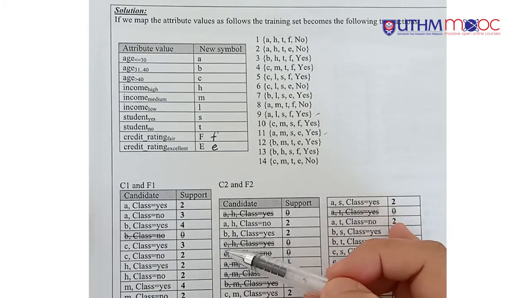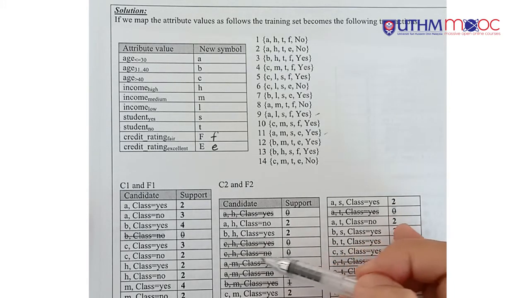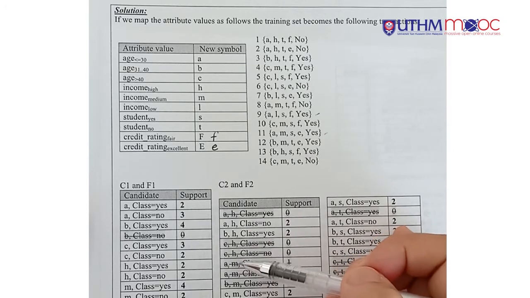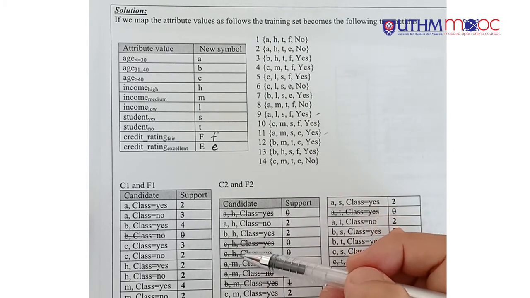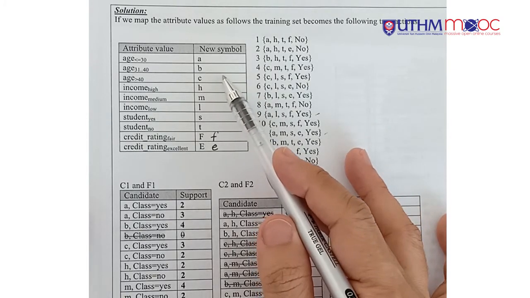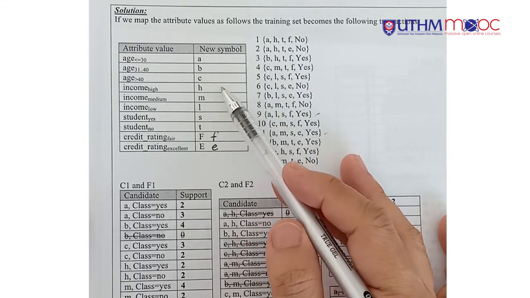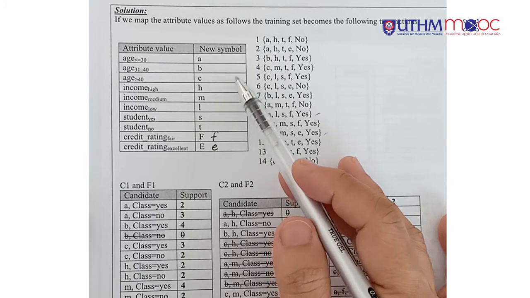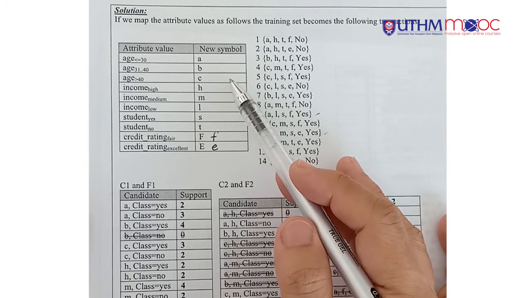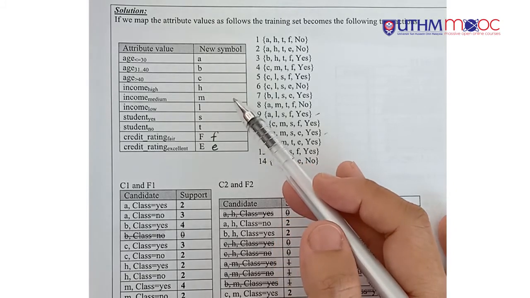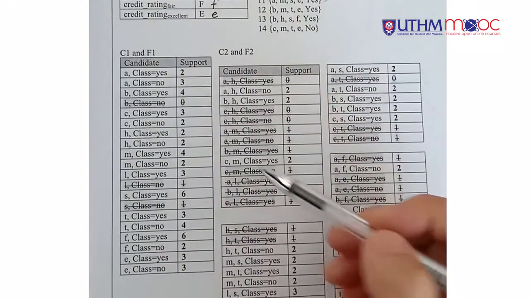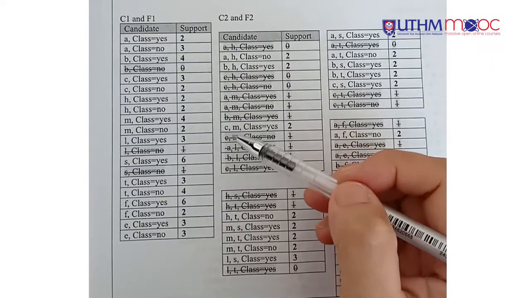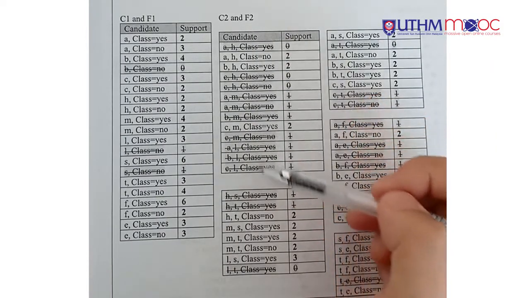The rest of it, we have CH. No, CH class yes, no, CH class no also. That means there are no transactions consisting of the combination of item C, age greater than 40, as well as high income. So in this data set, basically everyone age greater than 40 has medium or low income. Whatever. Then you go through the list and you will find all this support.